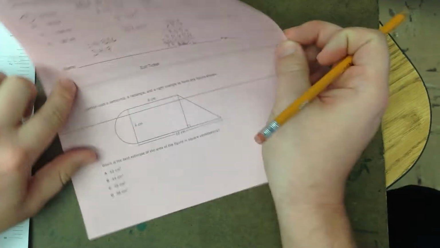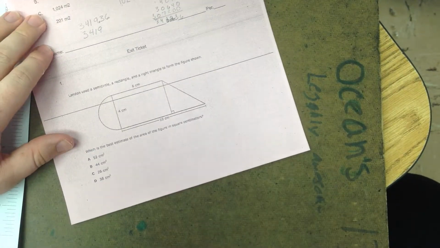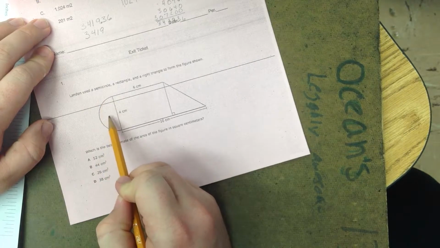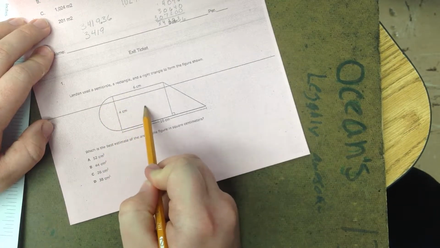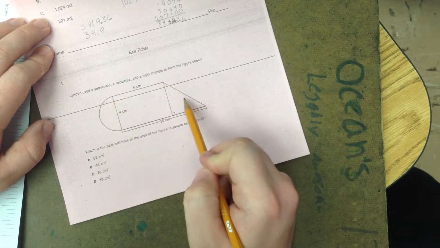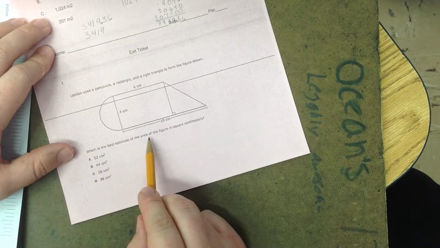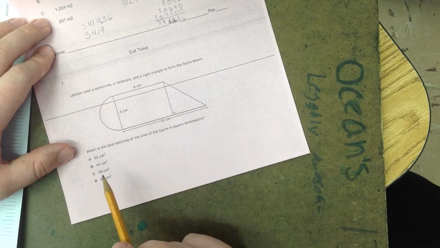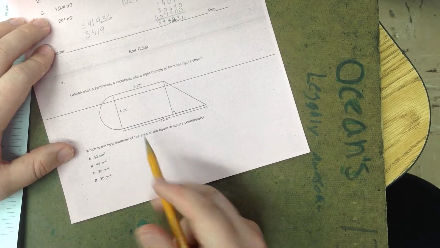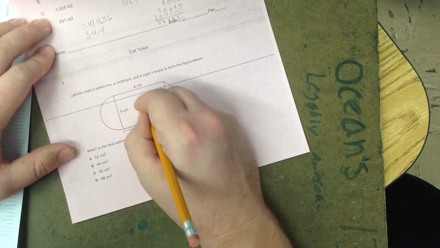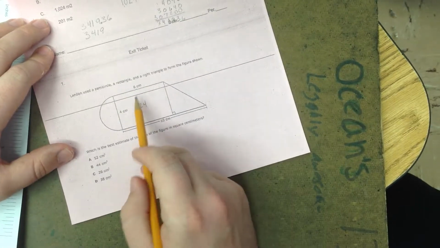And for the exit ticket, so that way you know for a fact that you have this, use a semicircle, which is this, a rectangle, which is this, and a right triangle to form the figure below. So the triangle is there. What estimate is the best for the area of the figure in square centimeters? So I need to identify what is the area of this total shape. Well, 6 times 4 is 24, so that gives me the area of this.